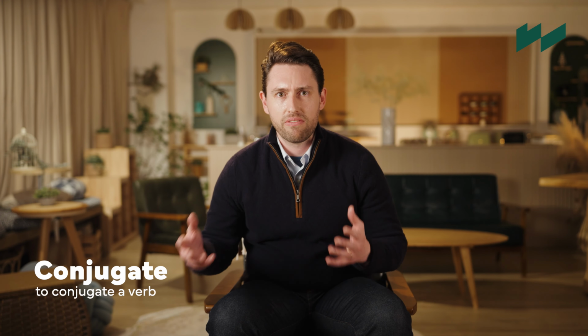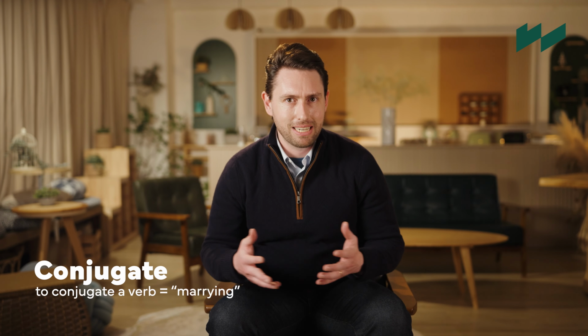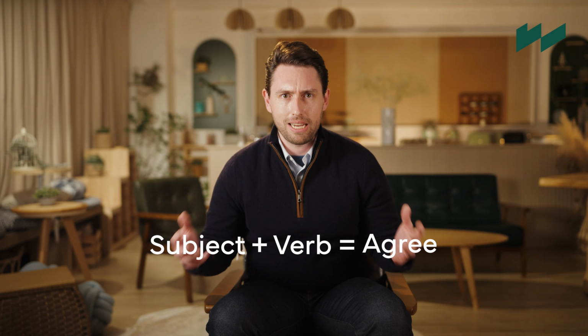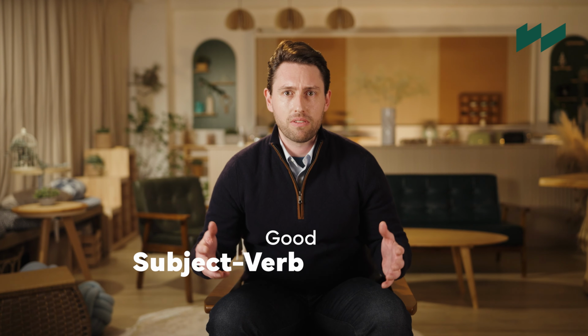In fact, that word conjugated, as in to conjugate a verb, means something like marrying. In other words, when a verb gets conjugated for its subject, you can think of the subject and the verb as getting married to each other. As with any marriage, the most important question is: is it a good match? Because in subject-verb agreement, there needs to be a match in the qualities of the subject and the verb in order for them to connect well with each other. When the subject and the verb make a good match, they are said to agree, and the sentence has good subject-verb agreement.